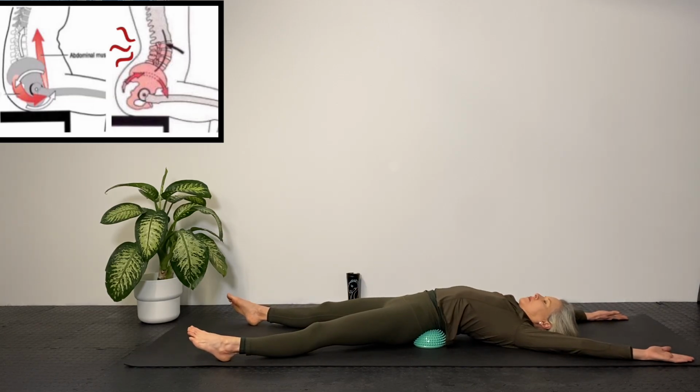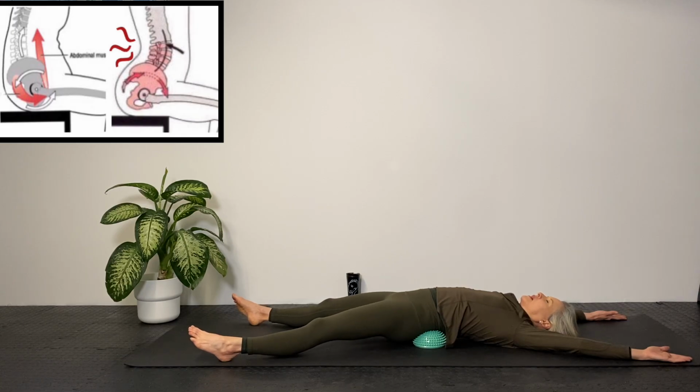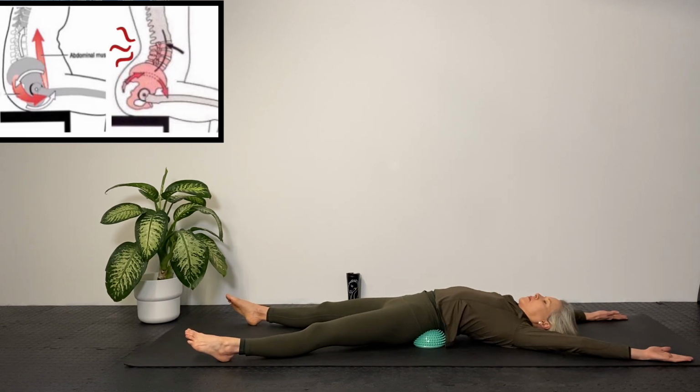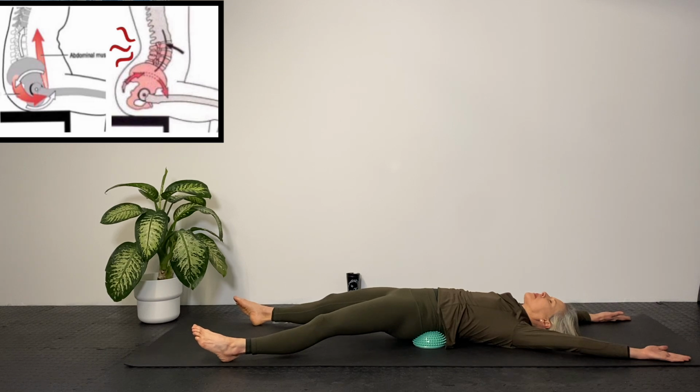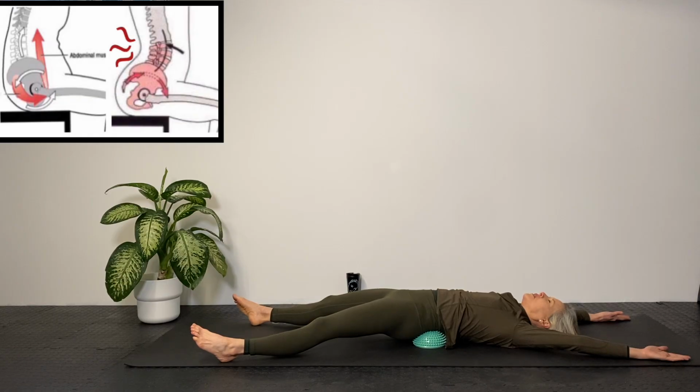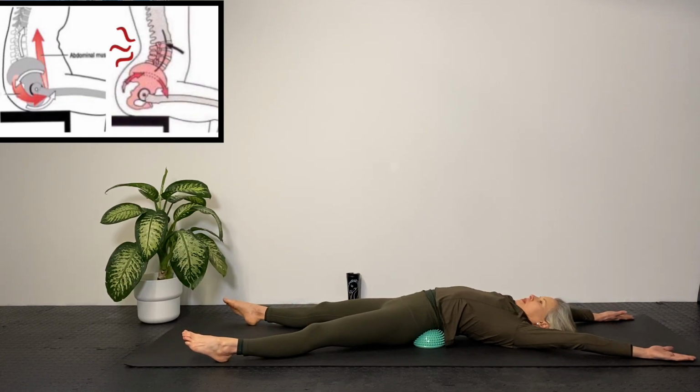Breathing in and exhaling. Another 4. Each time you lengthen, try and lengthen out of the arms, out of the legs, opening up in the joints, in the shoulders and the hips. Exhaling to tuck. Doing another 2. And 1 more. And exhale.